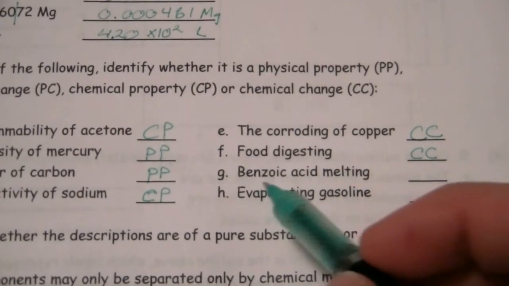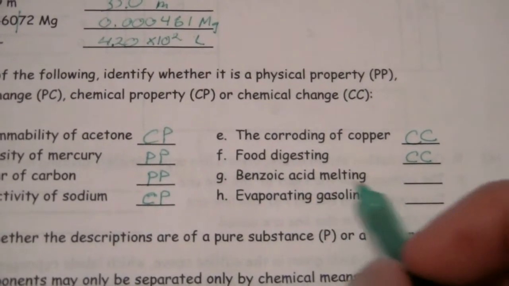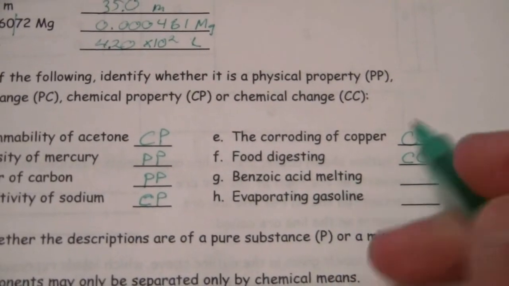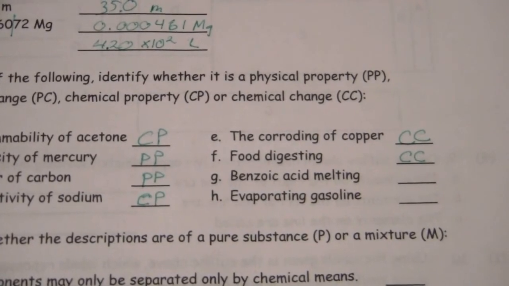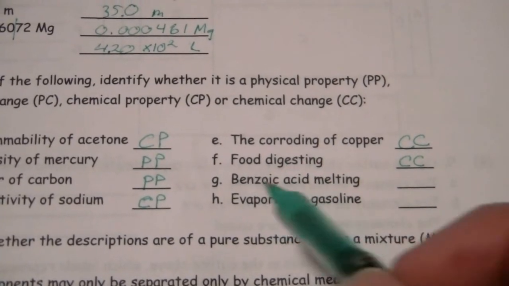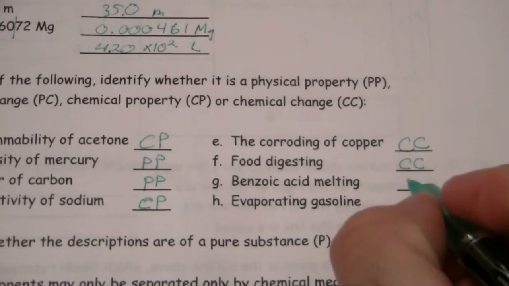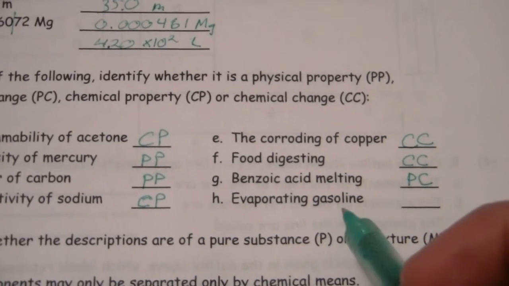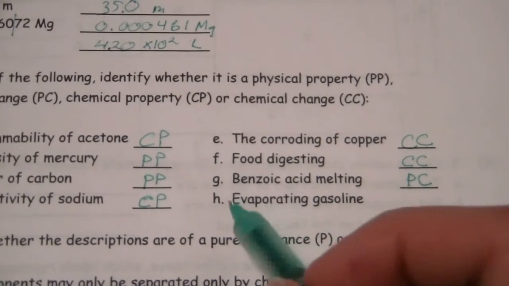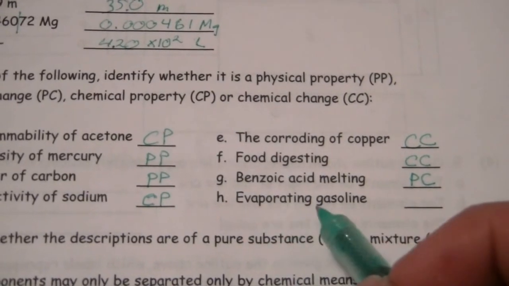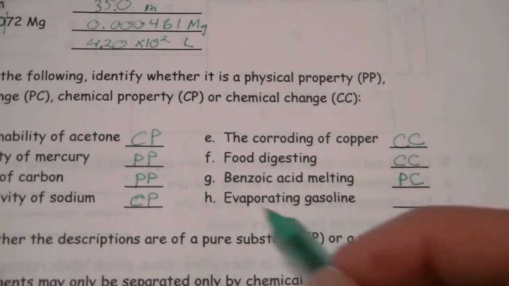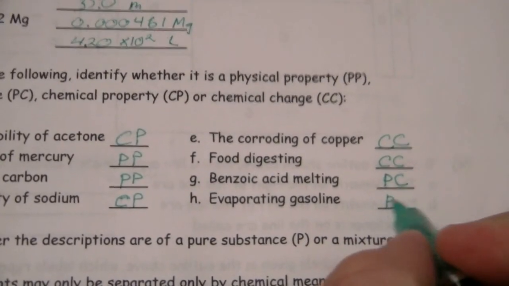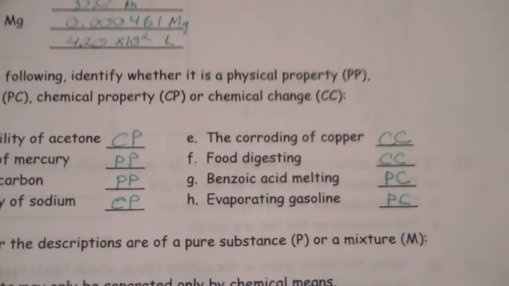Now, benzoic acid melting, again, another change. This time, though, it's melting. It's going from a solid to a liquid. But either way, it's still going to be the same compound. So that one's going to be a physical change. And likewise, evaporating gasoline, a change is happening. It's evaporating, but it's still gasoline. It's just in the vapor state. So that is a physical change.